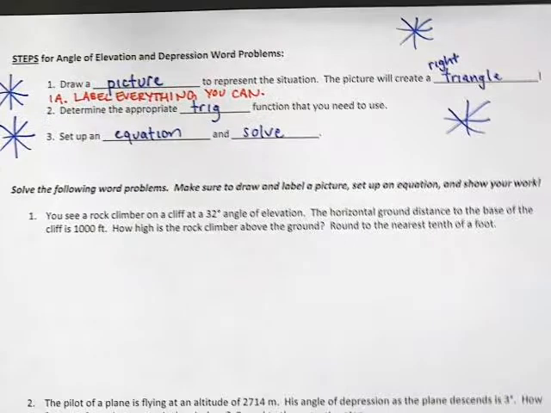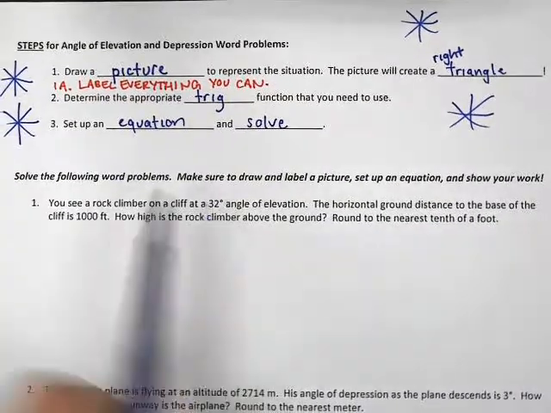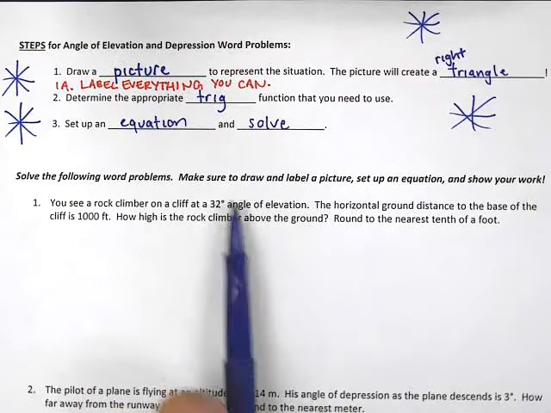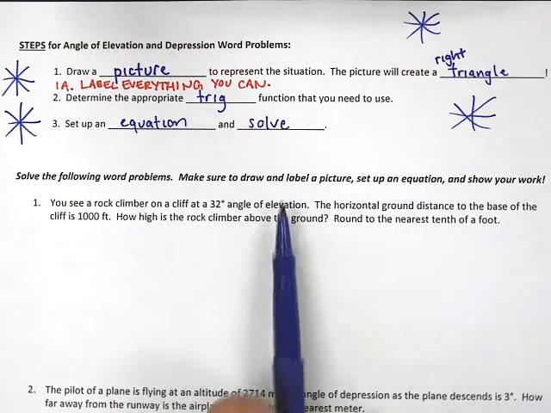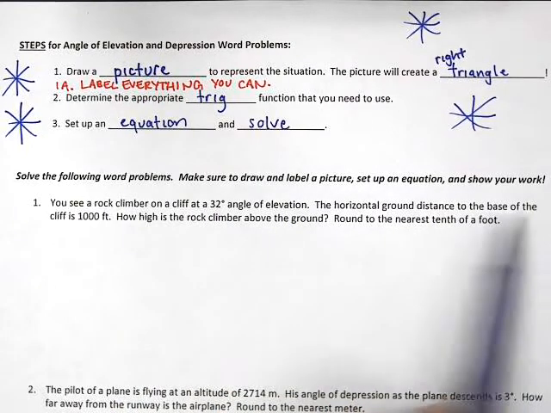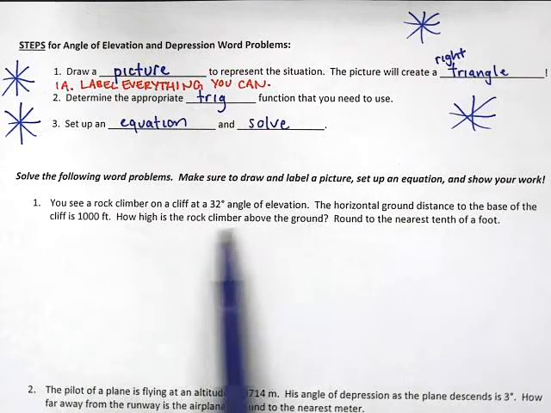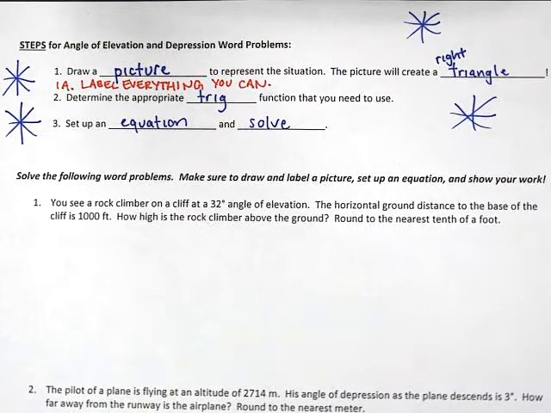So read first. You see a rock climber on a cliff at a 32-degree angle of elevation. The horizontal ground distance to the base of the cliff is 1,000 feet. How high is the rock climber above the ground? Round. Okay.